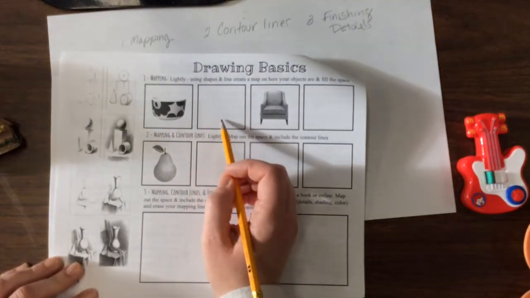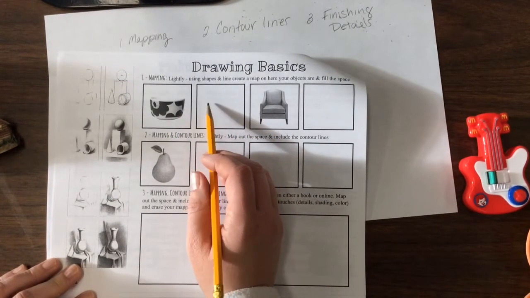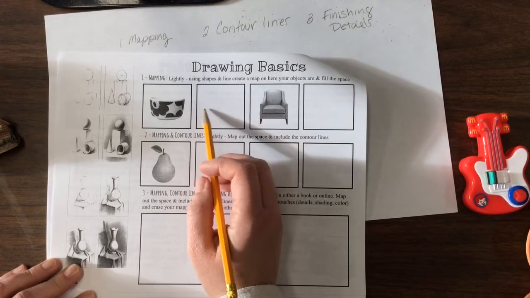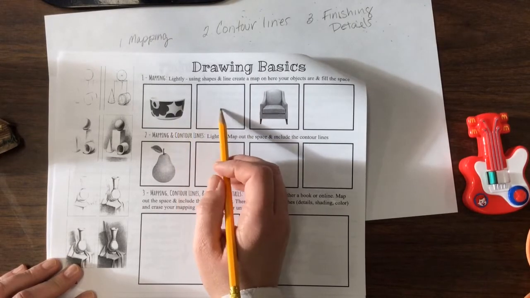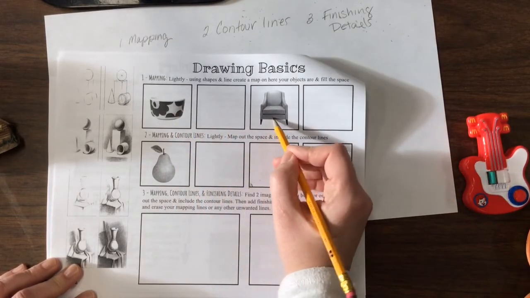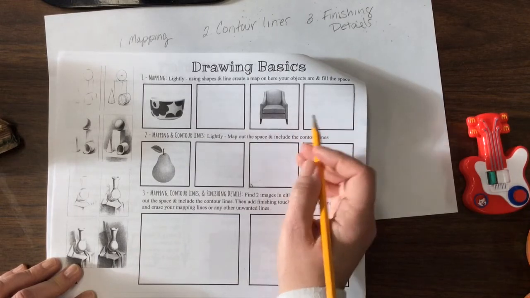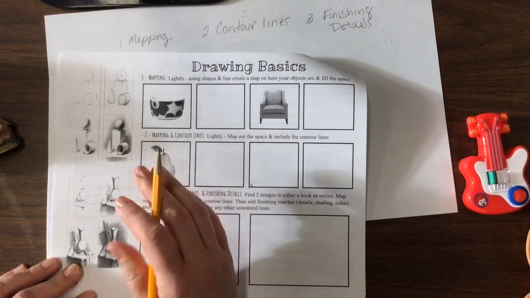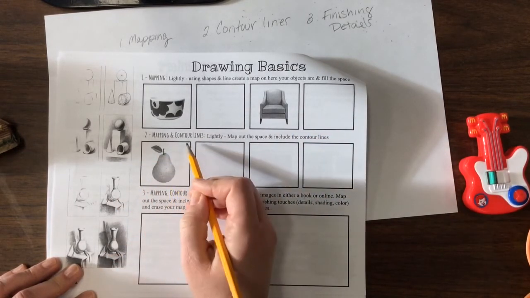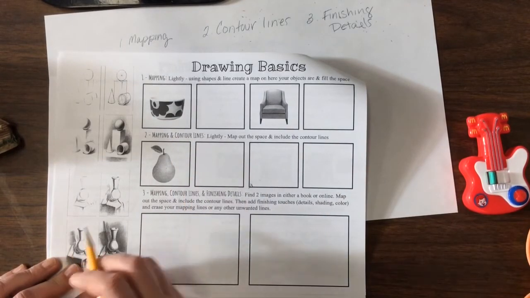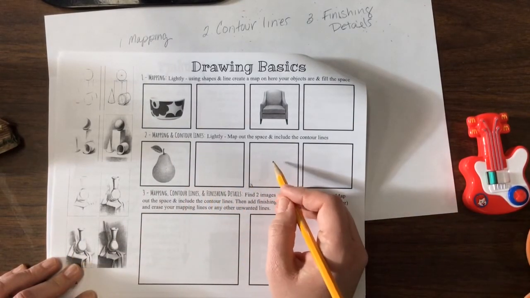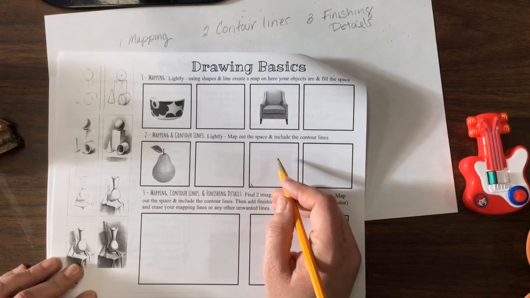All right, so for this, you're going to do mapping. Okay, on the first row. That means you're just going to do the small little shapes and lines. Okay, tell me where things are of this one in here. This one is going to get mapping, but in this place. The next one, you're going to build on. So it's going to be mapping and contour lines. Okay? As I said, I will give you that one. I'm just going to have to give it to you afterwards.